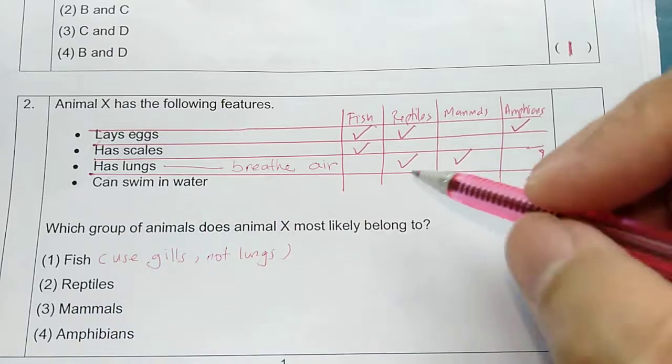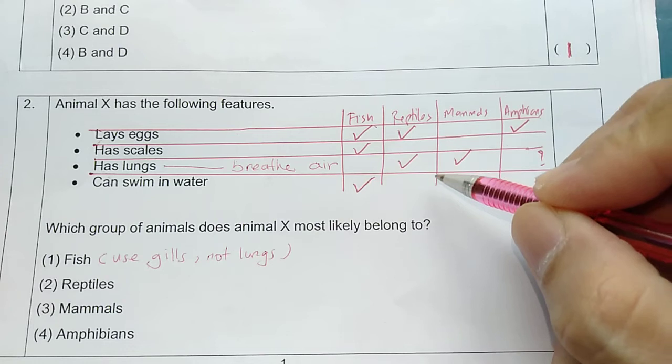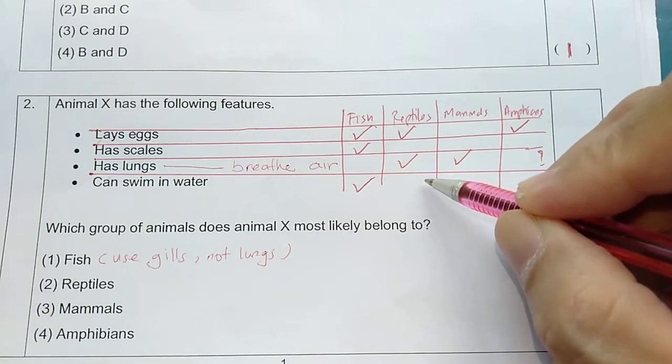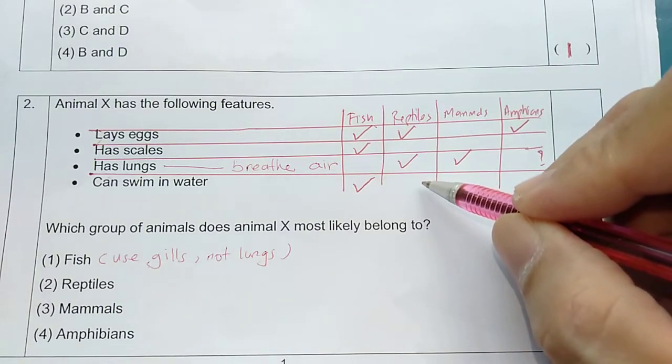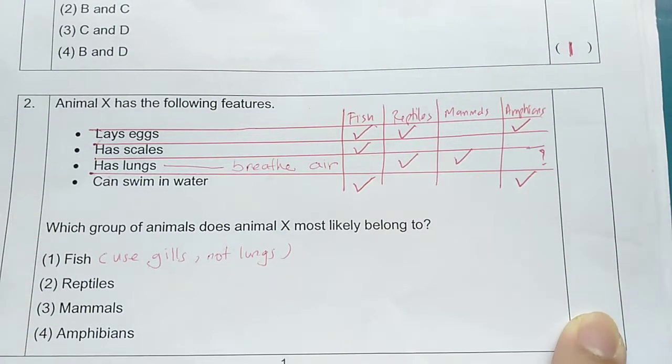Can swim in water? Fish definitely can. Some mammals can, some mammals can't. Some reptiles can swim, some reptiles cannot swim. Imagine a house lizard swimming in water, I think it'll probably drown. Amphibians definitely can swim. So which group of animals does animal X likely belong to?